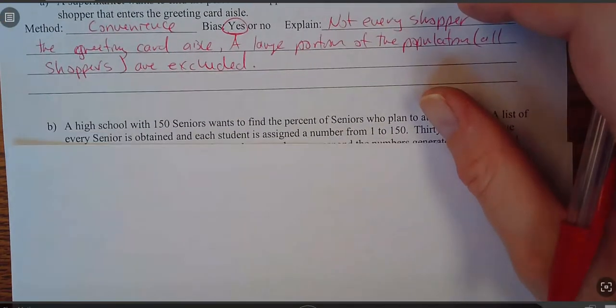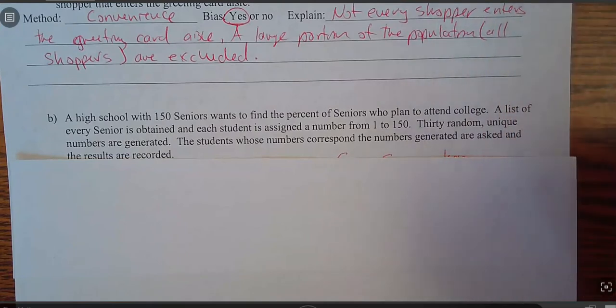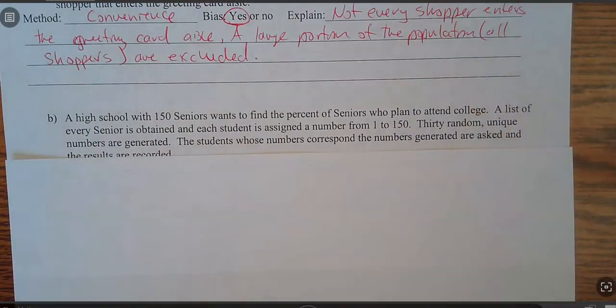Let's see. This is a long one. Typically the longer one means it is good. A high school with 150 seniors wants to find the percent of seniors who plan to attend college. A list of every senior is obtained, and each student is assigned a number from 1 to 150. We use our calculator to randomly create 30 unique numbers.